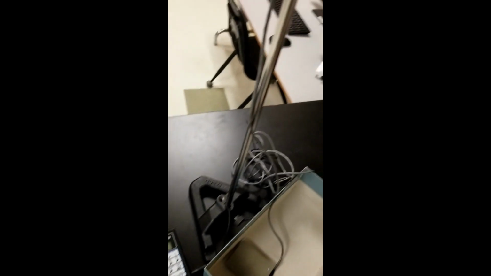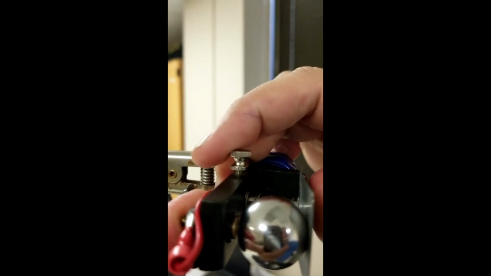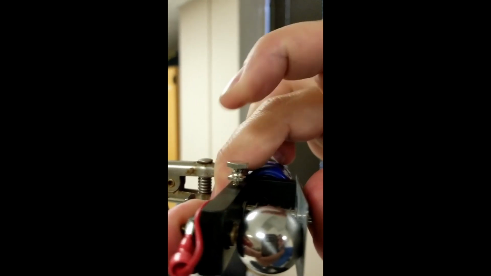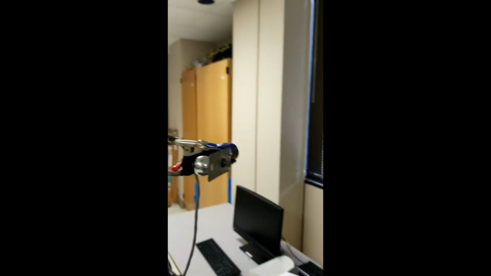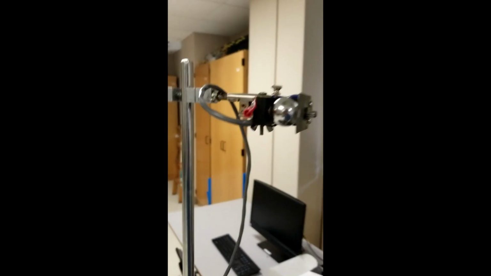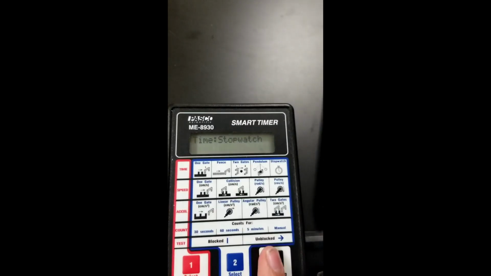So in order to make the measurement go, there we go. And so the idea is that you push the piston into place, and then tighten the screw. There we go. And then it'll hold it in place while you press the start button.